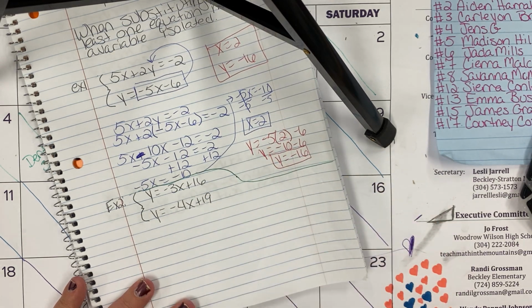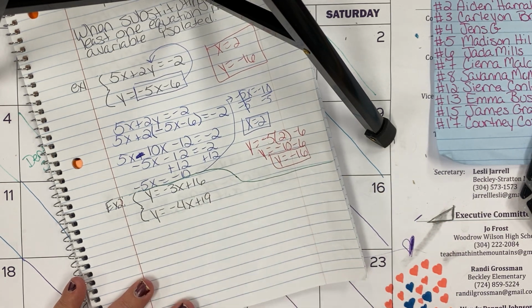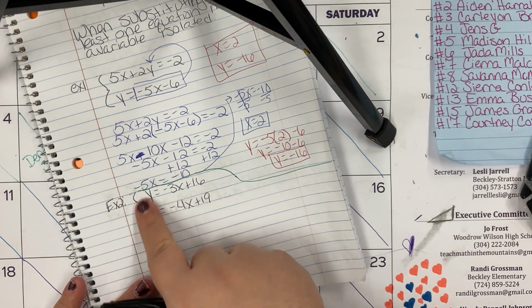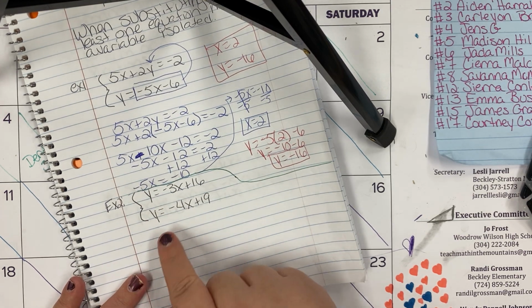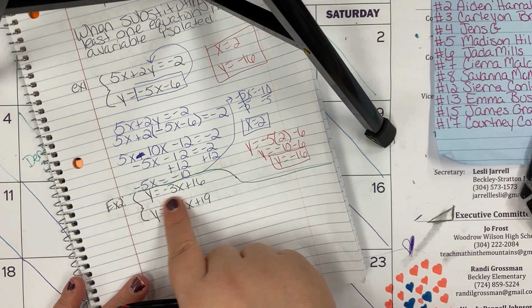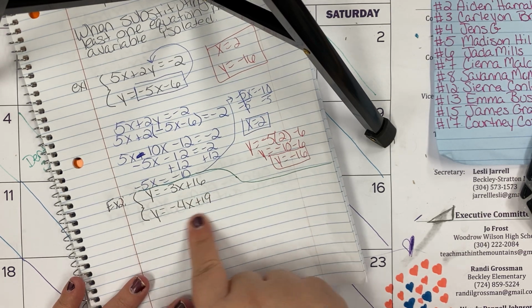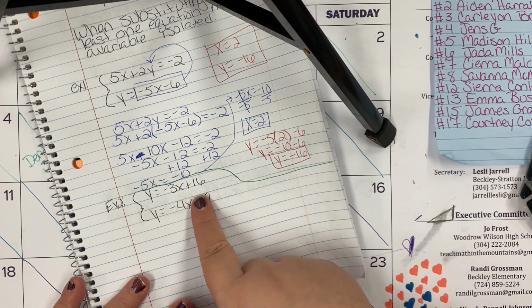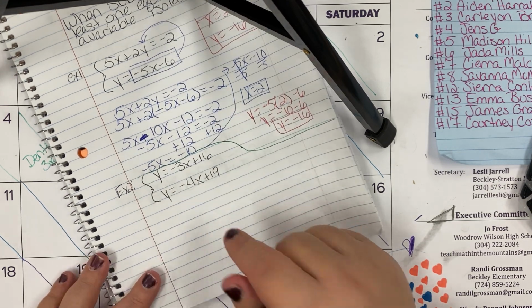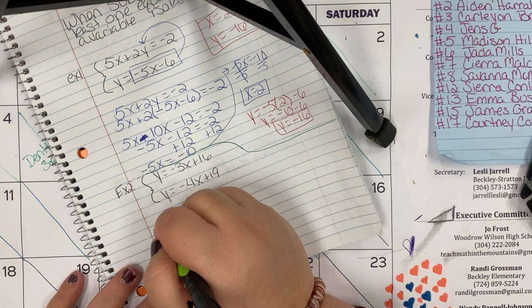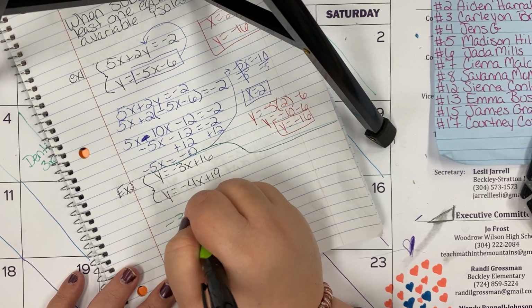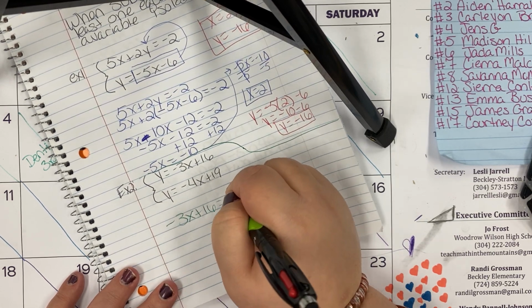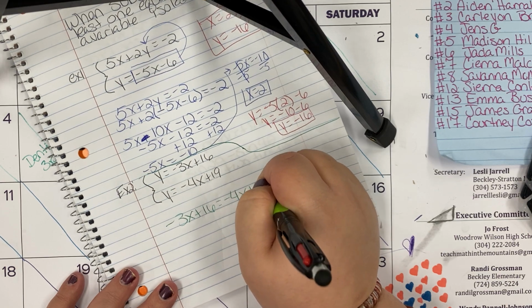In this case, both of these equations have a variable isolated. They both have y equals. When that happens, if y equals this and y equals that, they're equal to each other because they both equal y. So when you have this, we're going to say negative 3x plus 16 is going to equal negative 4x plus 19.